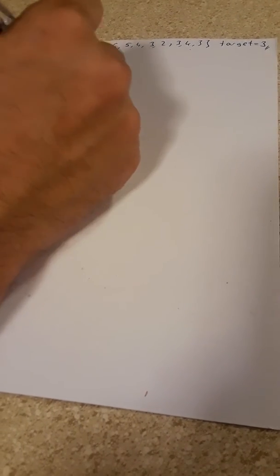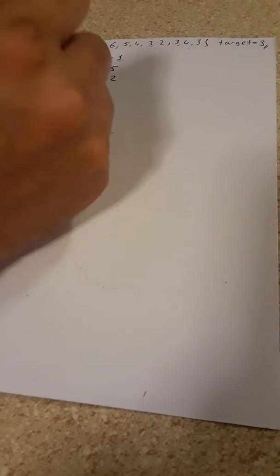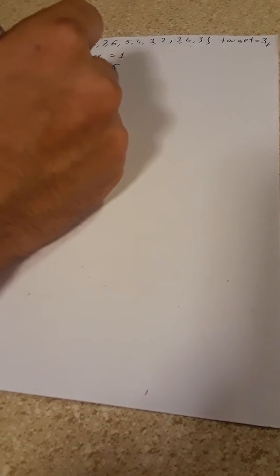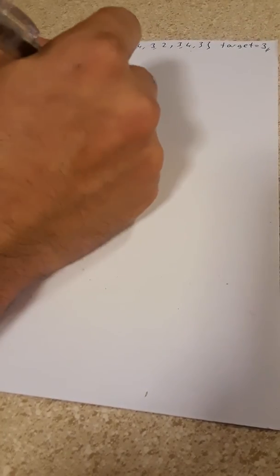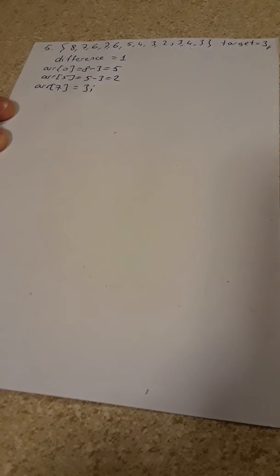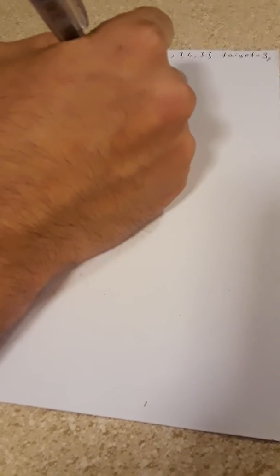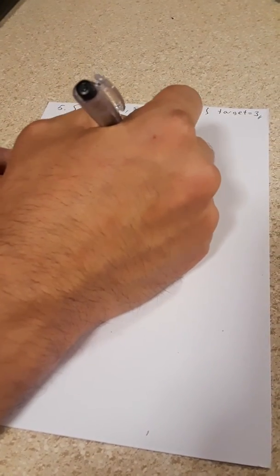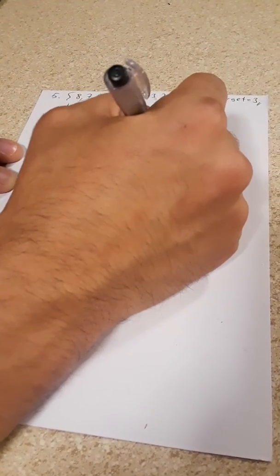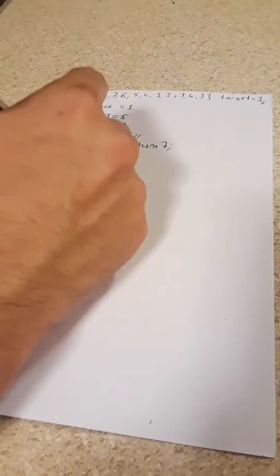So we will increment our index value 5 by 2, it will make 7, and we see that the element at the 7th index is 3, which is equal to our target value, and from here we will just return our index value.